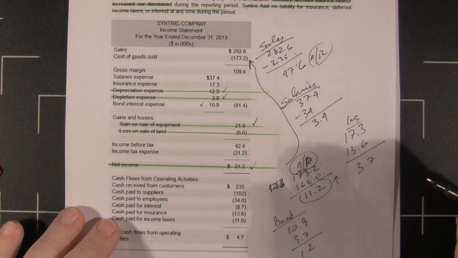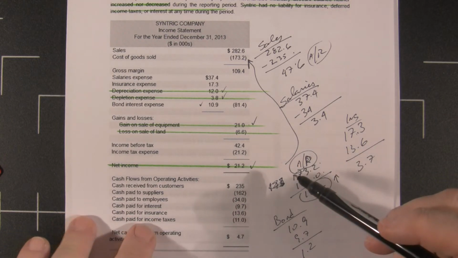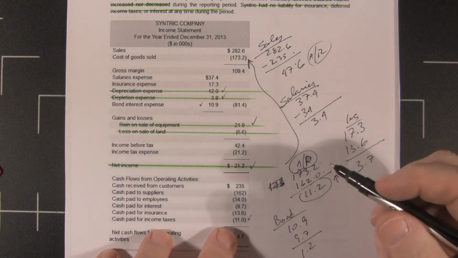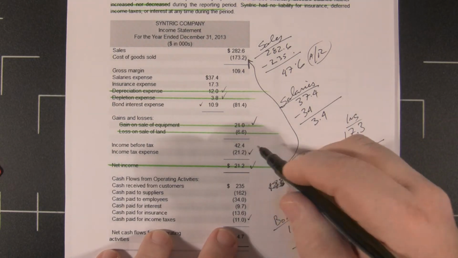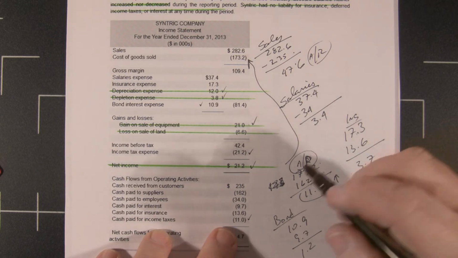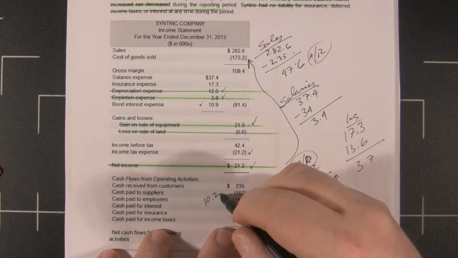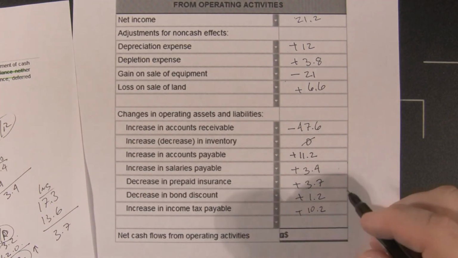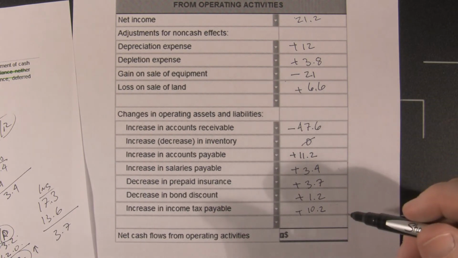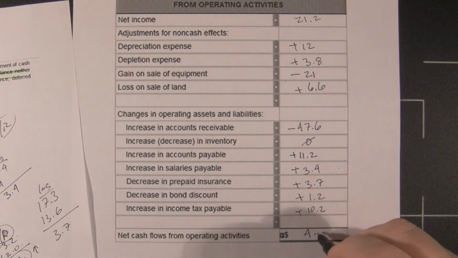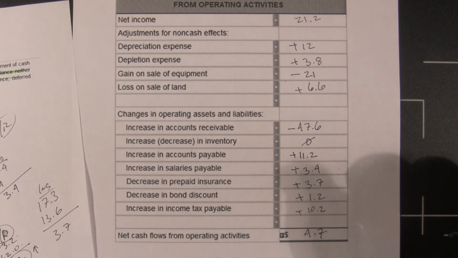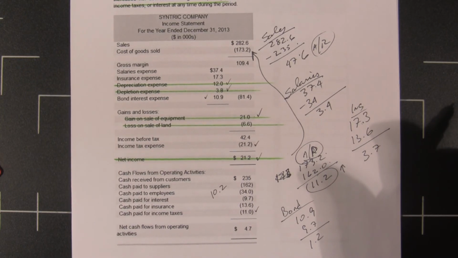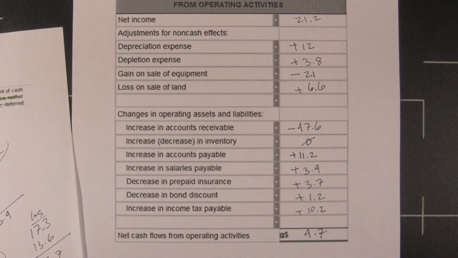And last but not least is our income tax payable. Cash paid for income taxes is 11. Our income tax expense, 21.2. The difference between those two, 10.2, is the increase in tax payable. Do the additions and subtractions, and you come up with 4.7, and that is the reconciliation from the income statement and the statement of cash flows by the direct method to the indirect method.